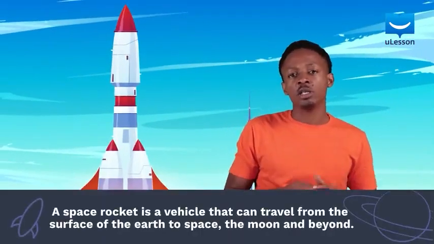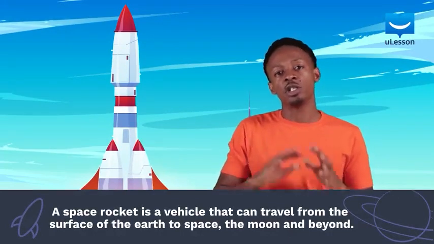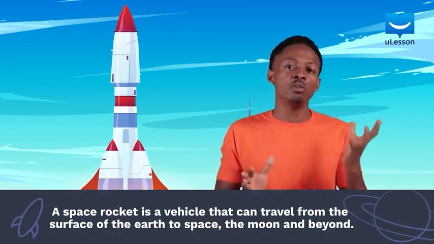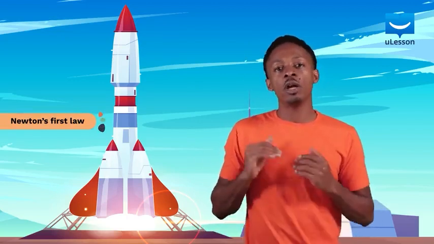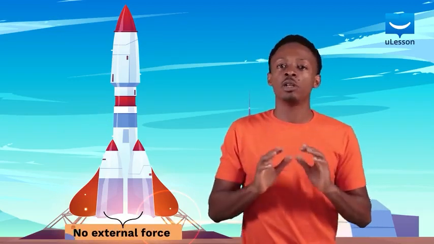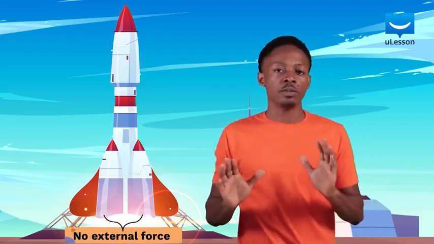A space rocket is a vehicle that can travel from the surface of the Earth to space, including the moon and beyond. Rockets generally work using Newton's laws of motion. First of all, recall that Newton's first law states that an object will not move unless an external force acts on it. So if no external force acts on the rocket, it will remain where it is.